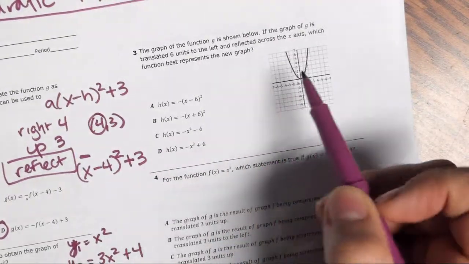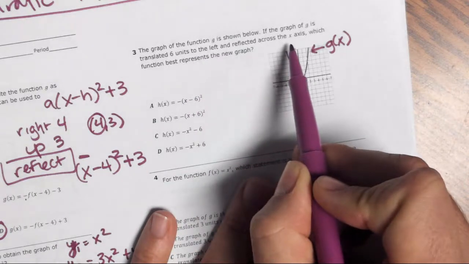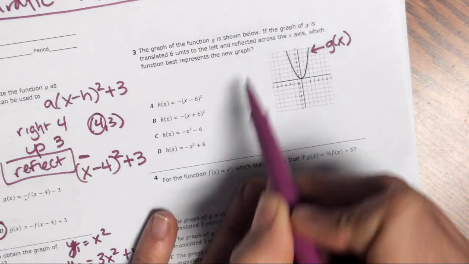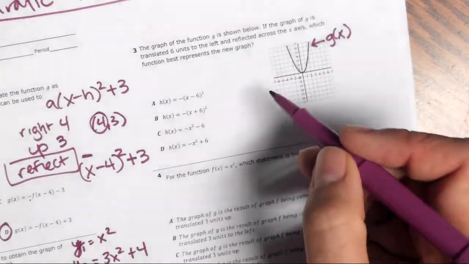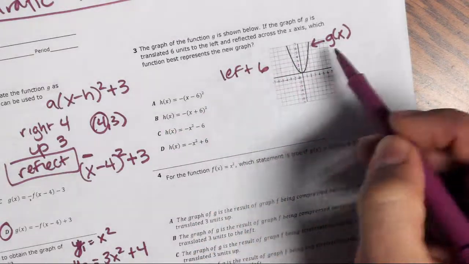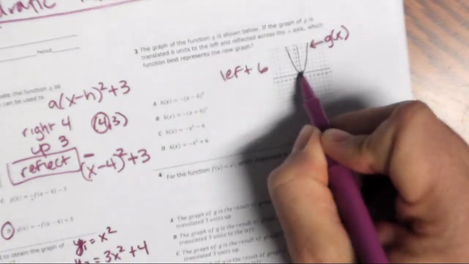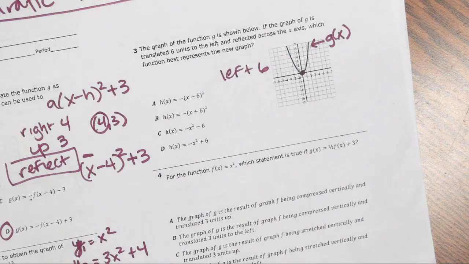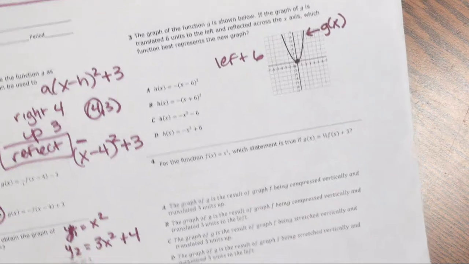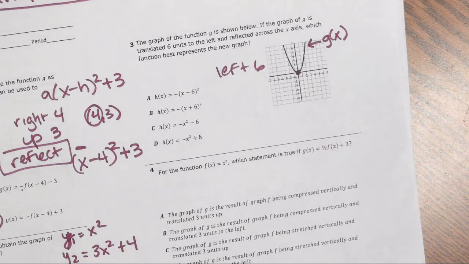Number 3 is saying that g is shown below. And if the graph of g is translated 6 units to the left and reflected across the x-axis, which function represents that graph? So you want to go to the left 6, and then reflect it. What I would do is graph each of these and see which one does that from your vertex of (0, 0). So you should be able to do that one using your calculator. So I'm going to push pause, go ahead and push pause now, and then you should be able to finish that one.